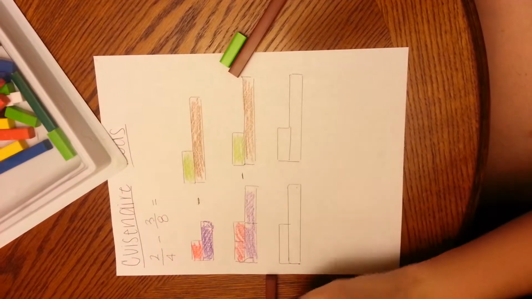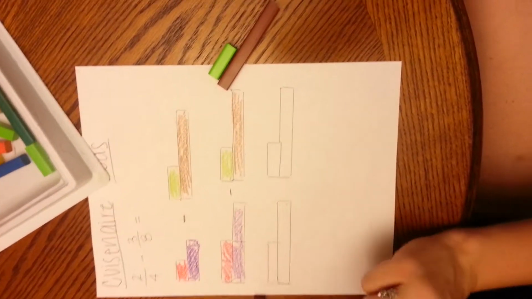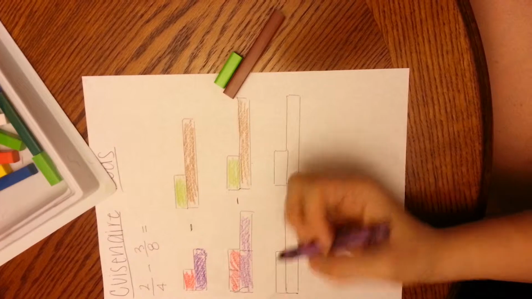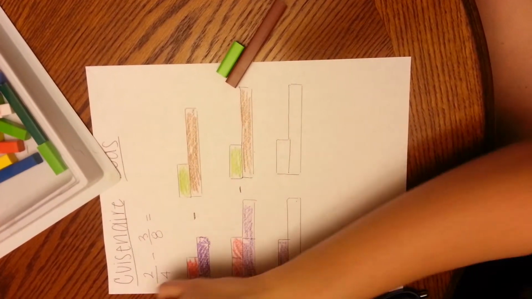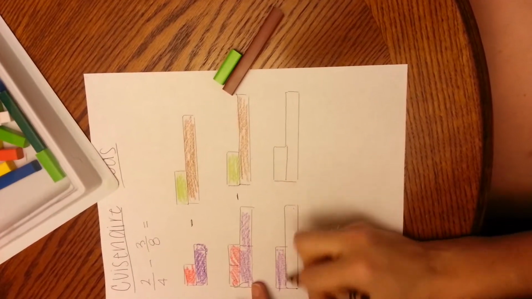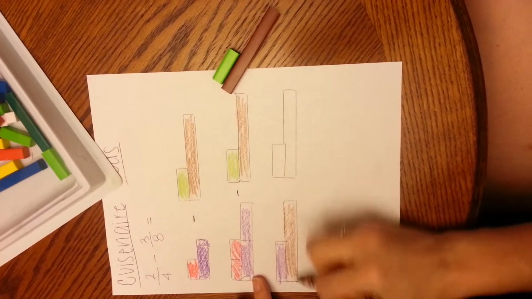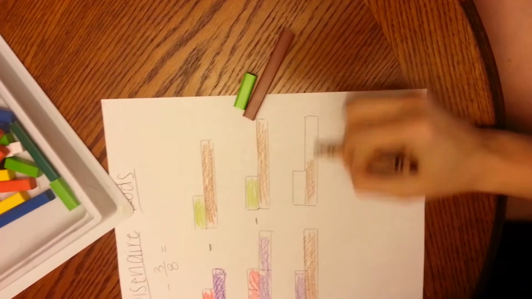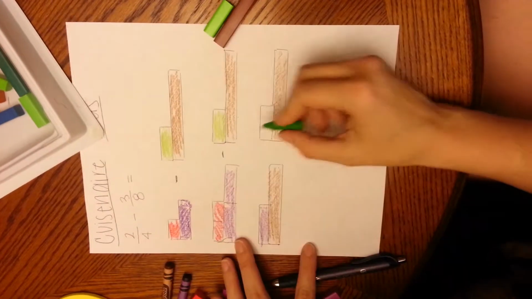Let's go ahead and get out our crayons again. So can anyone remind me of what color I need for that? Purple. Okay, that's right. That's what I was thinking. Then we need our brown for both our denominators because we got those the same. So that we can just look at those numerators. Lime green to finish it off.